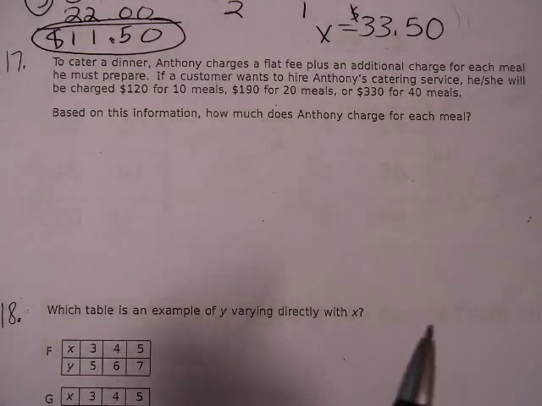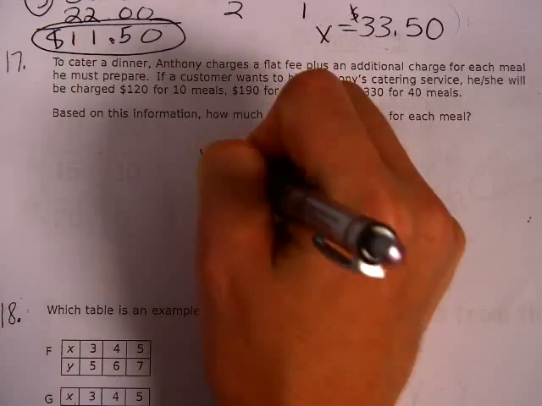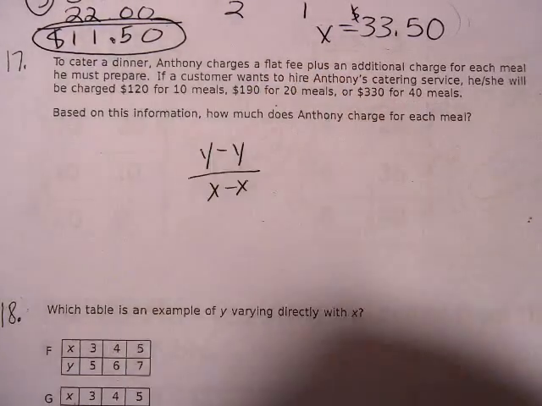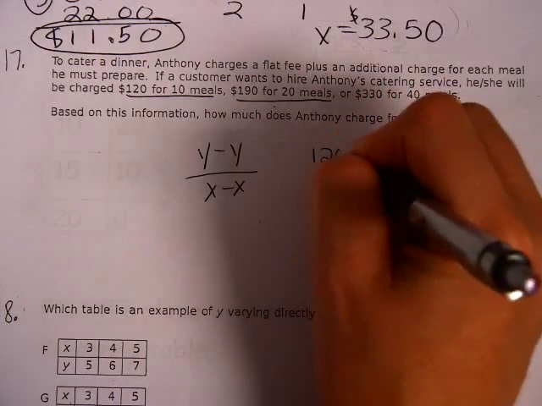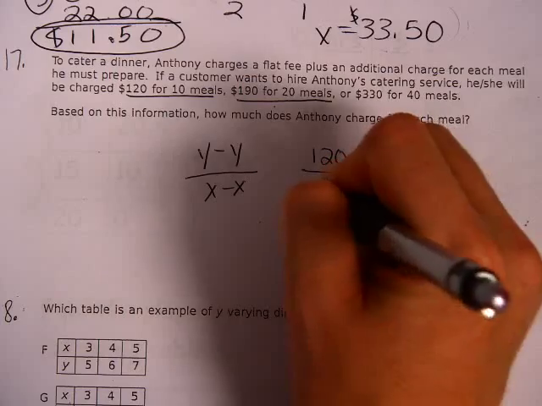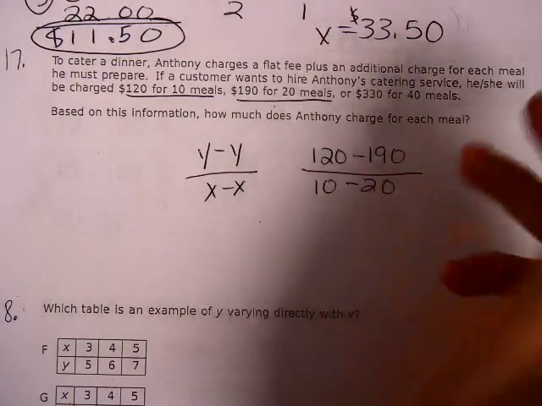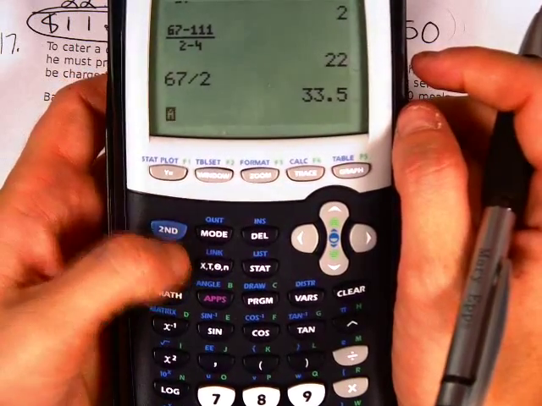So, again, let's use the y minus y over x minus x. Now let's just pick one. I'm going to pick these two. So let's go 120 minus 190 over 10 minus 20. I just picked two numbers. You could have picked the other one as well. It wouldn't have mattered.